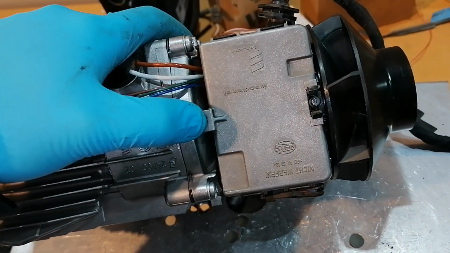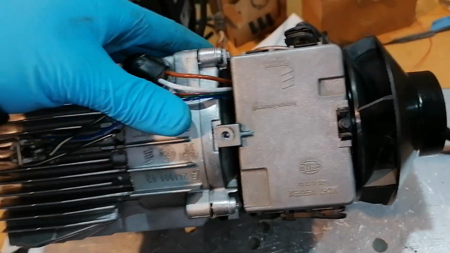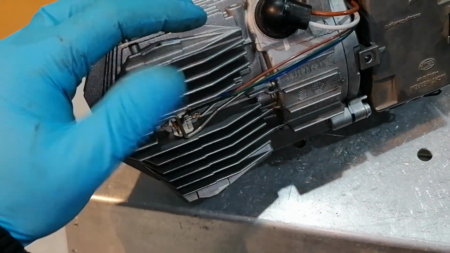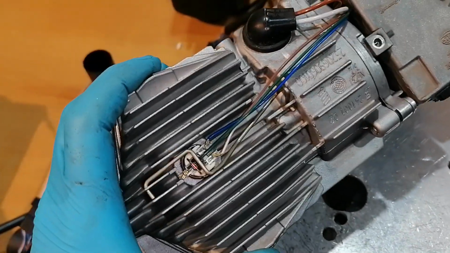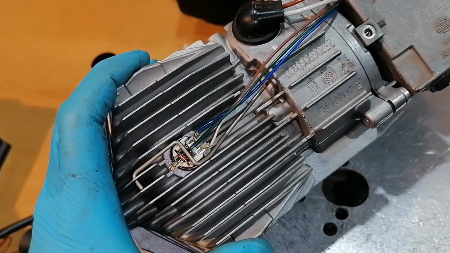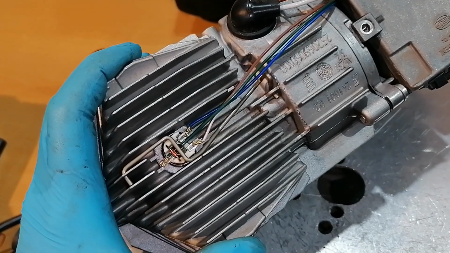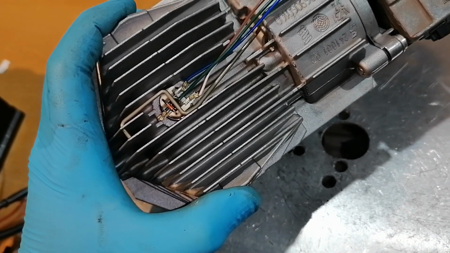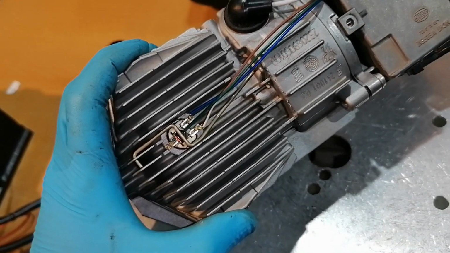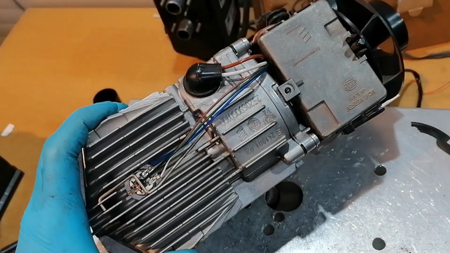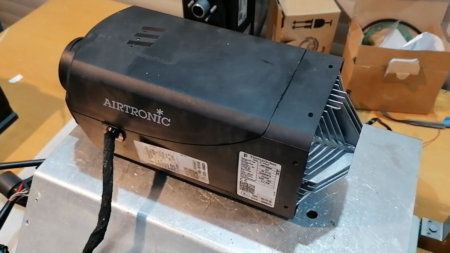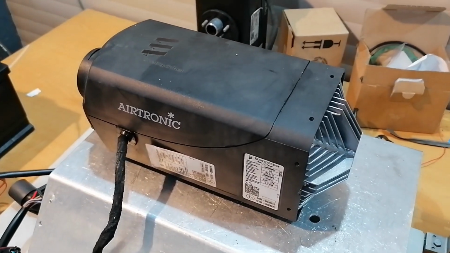Okay, so we will be putting back this little screw, putting back the case, and we will start it up again to see if anything changed. If it will not work, then usually the next thing is to put a new burning chamber inside the unit. Okay, so we have mounted the case to the unit.